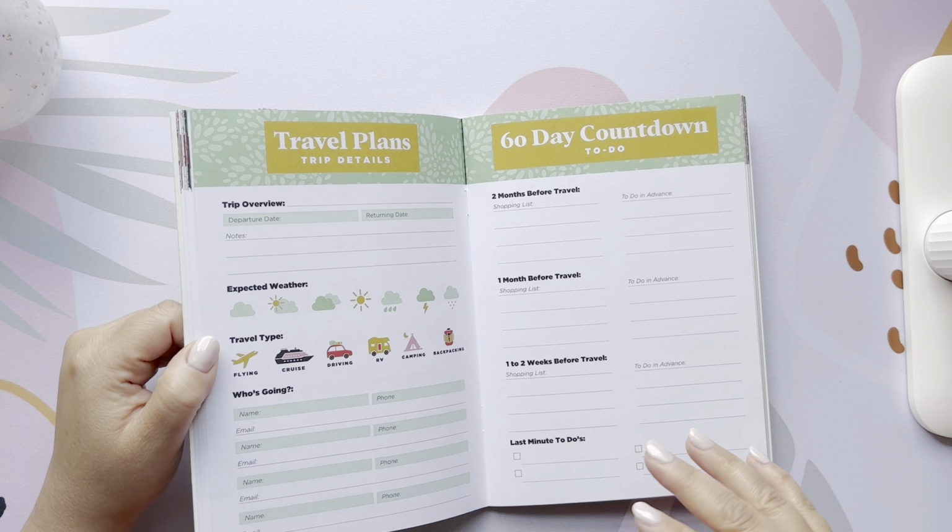And then there's 2 sections at the bottom for other. So like if you are going to do Lyft or Uber, or if you're doing a train, just to have all of that information written down.